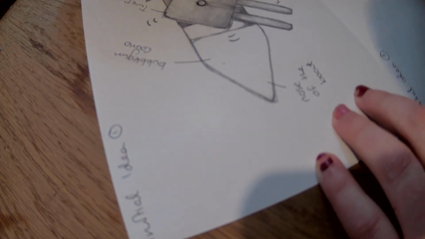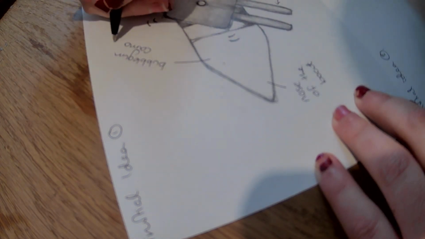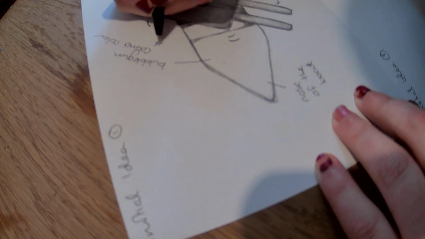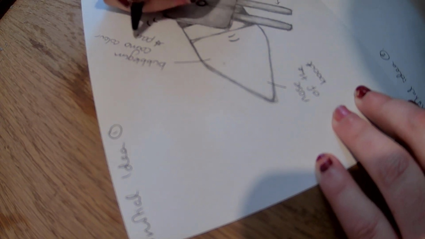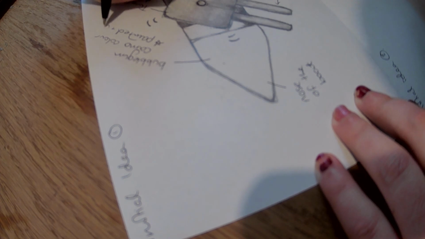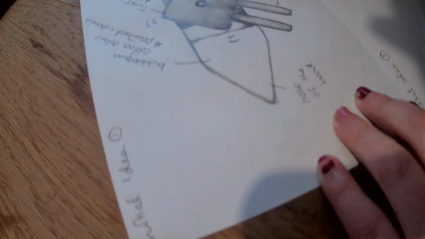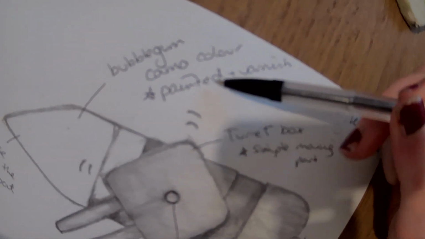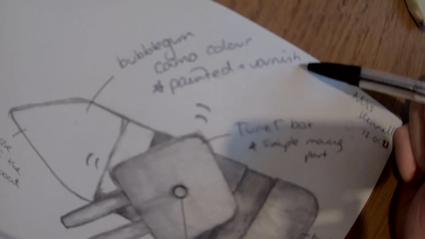Bubblegum camouflage colour, and it's going to be painted with a varnish coating. So that's my little annotation there: the label is colour, and the annotation is painted with varnish.